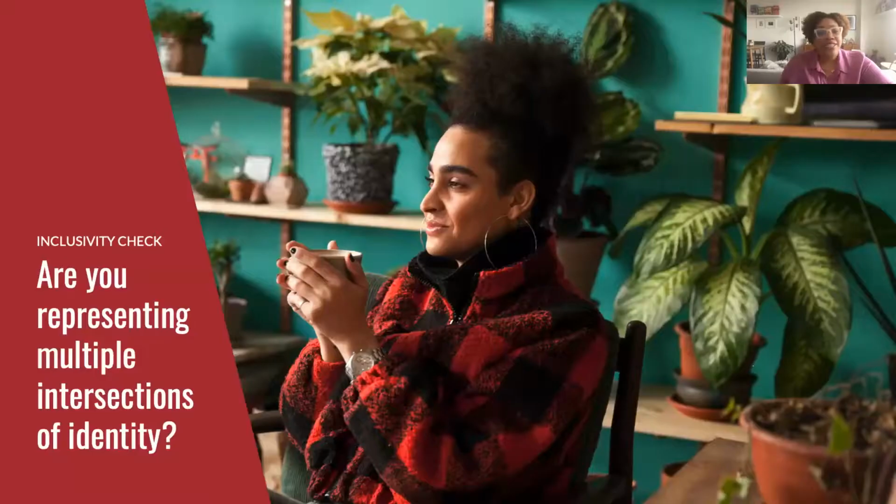And then last, representing multiple intersections of identity. This is from a full shoot where she is Moroccan, is also trans and also deaf. And in other imagery, you can see her hearing aid. And so making sure that you are thinking about all ways that identity can overlap and intersect.